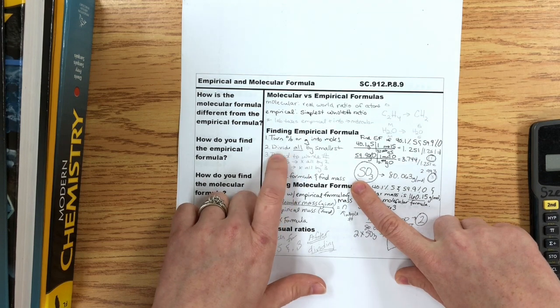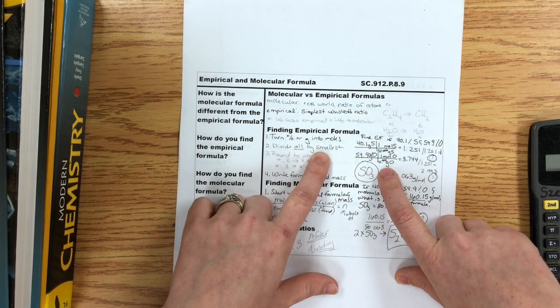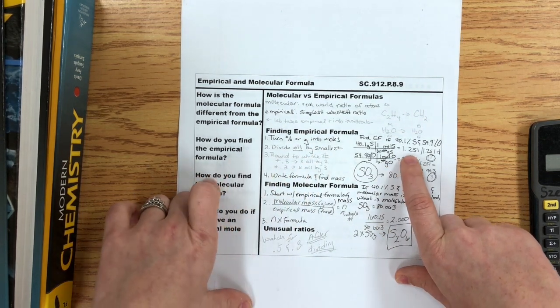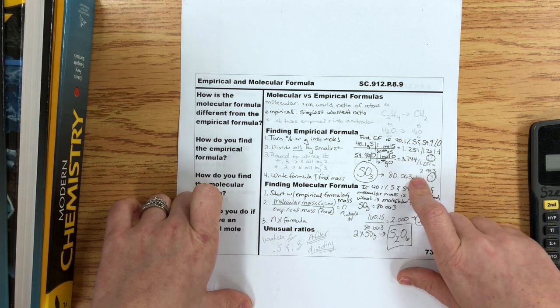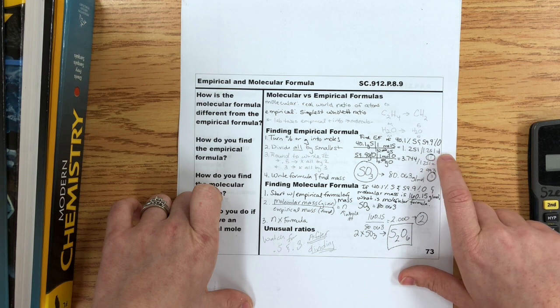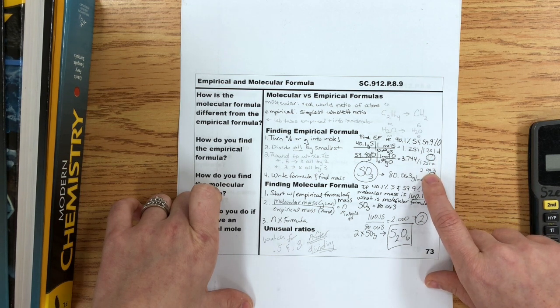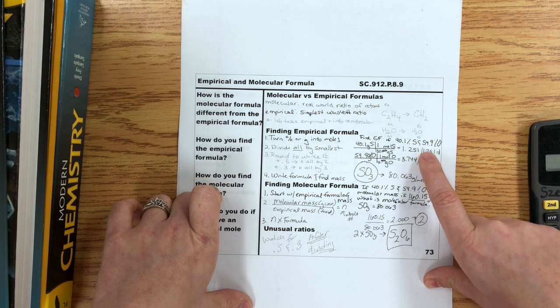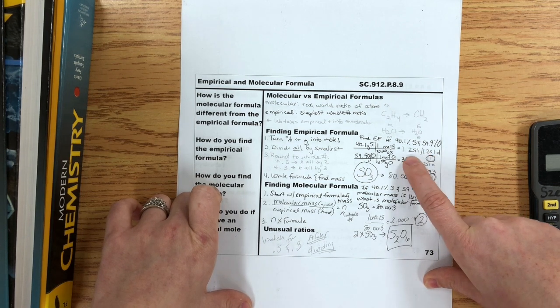Step 2 then says to divide all of those answers by the smallest of the answers. So the smallest of the answers is 1.251. So I divide both of them by 1.251. When I do that, I get the answer of 1 and of 2.993. And I chose the 1.251 because it was the smallest of my 2 mole answers.